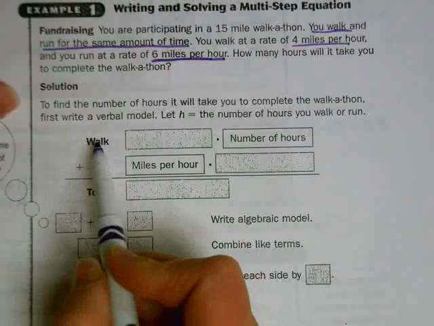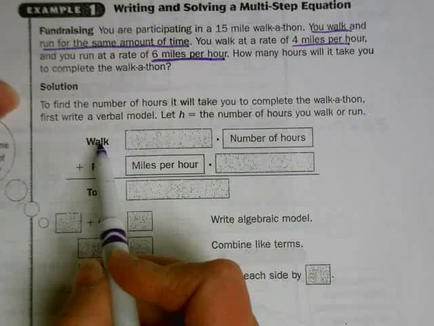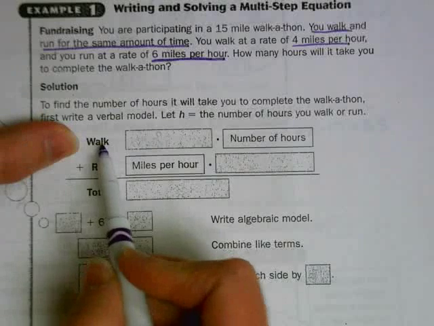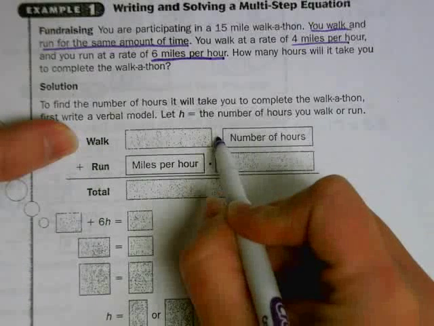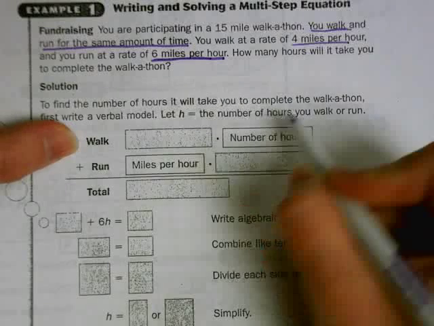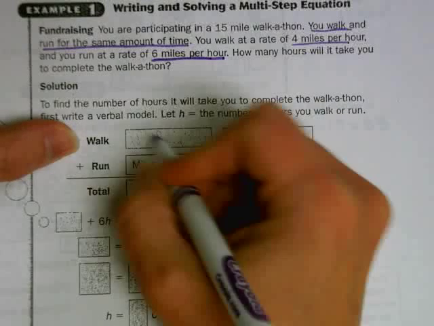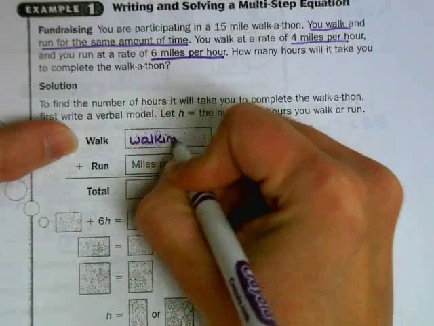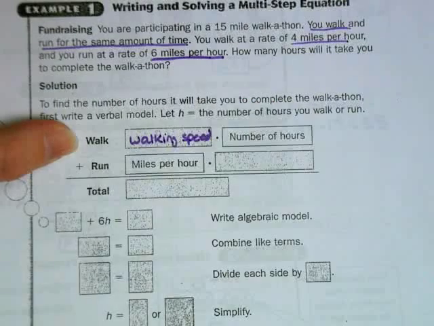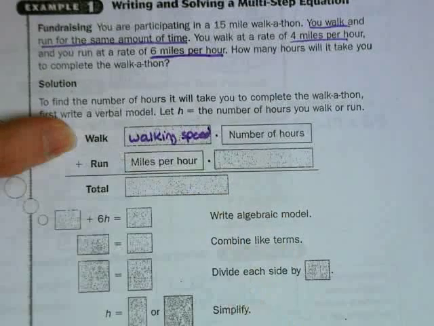To find out how far you walk, we need to know how many hours we walked times what? What determines how far we get? How fast we're going, right? So this is going to be our walking speed. How fast we're going times how many hours we walk gets us how far we went.